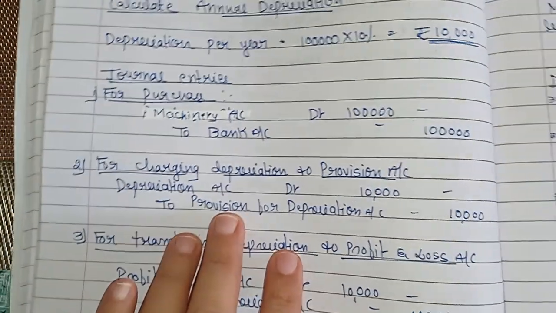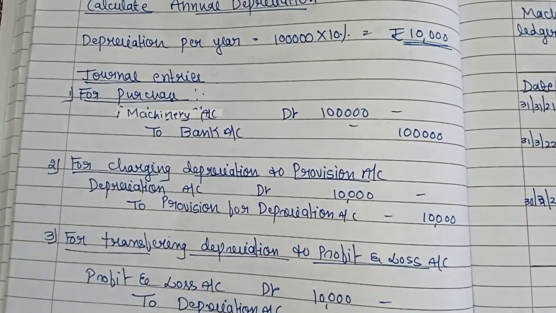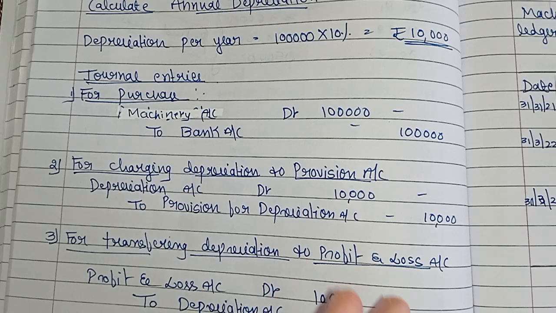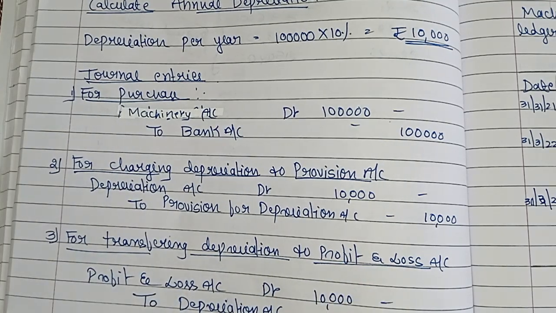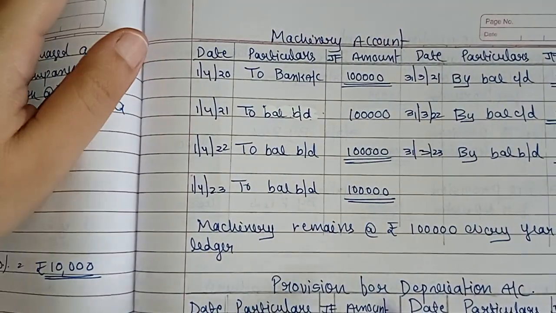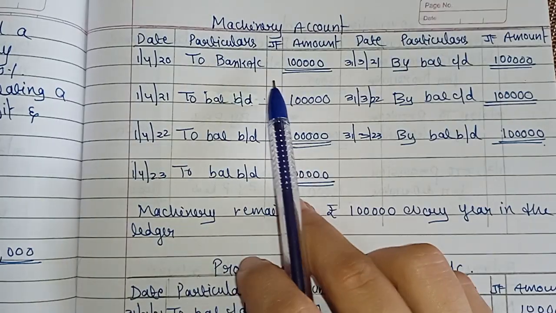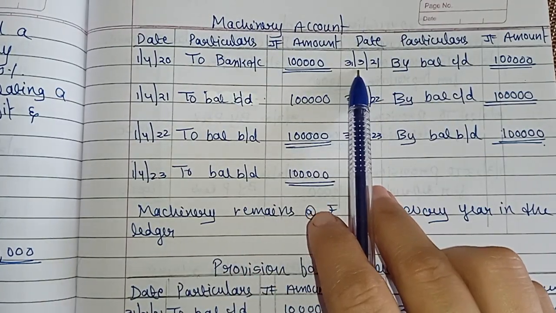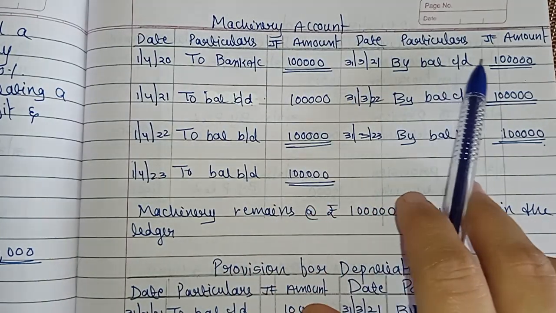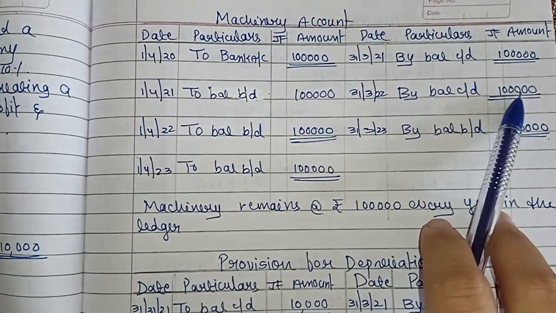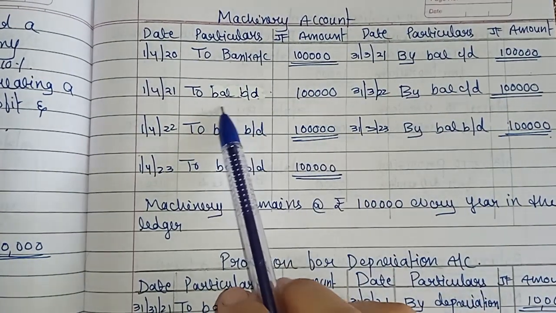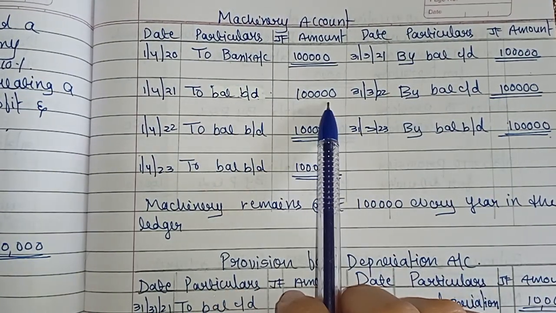After that, there are no other entries. Depreciation account debit to provision for depreciation, and the transfer of depreciation to profit and loss account, are entries we have not passed in the machinery account. So only one entry will come under the machinery account, that is, to bank account rupees 1 lakh. Then on 31st March 21, at year end, by balance carried down, that is rupees 1 lakh. Now again on 1/4/21, to balance brought down, how much? Rupees 1 lakh.